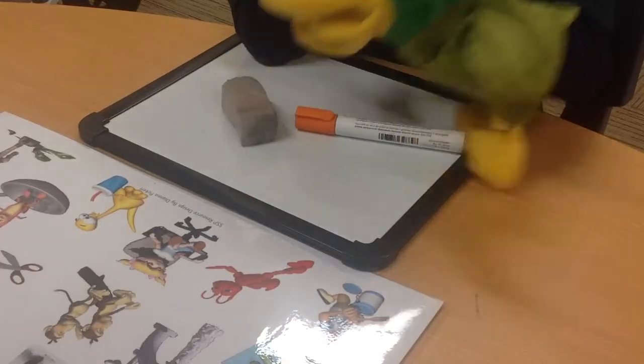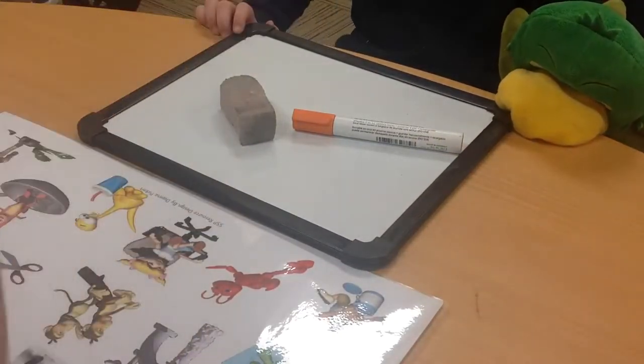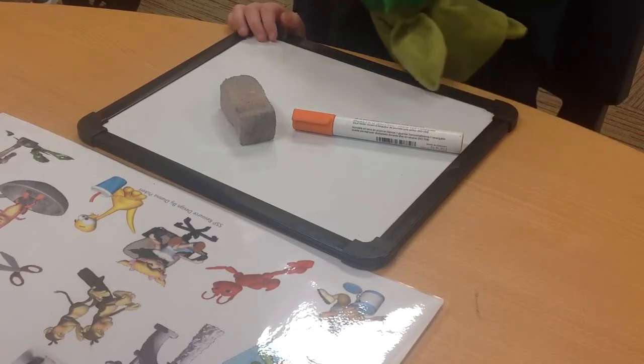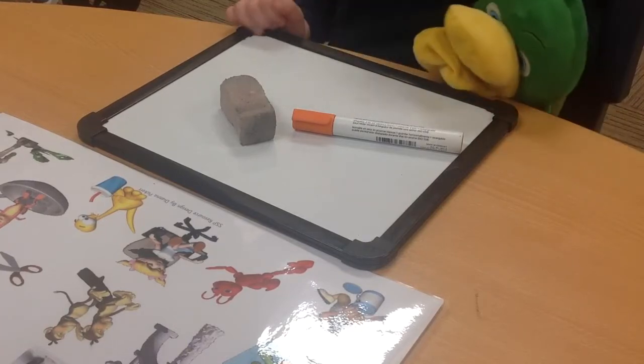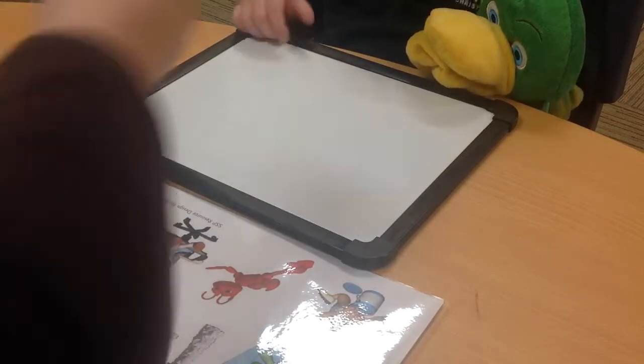Which one would you like to pick? Pants? Okay, use your duck hand, say the word pants. Pants. Excellent.